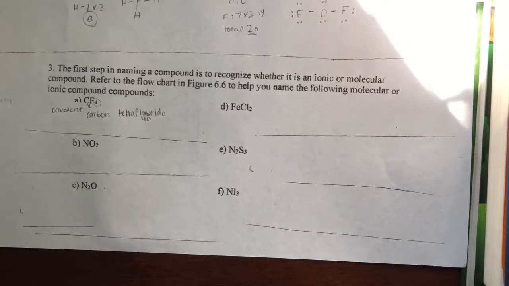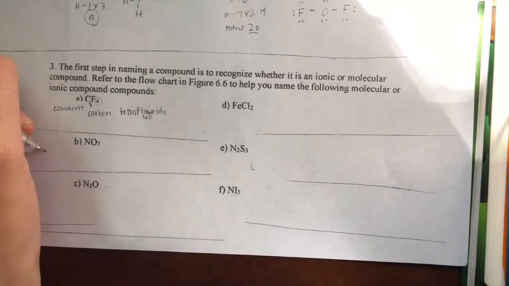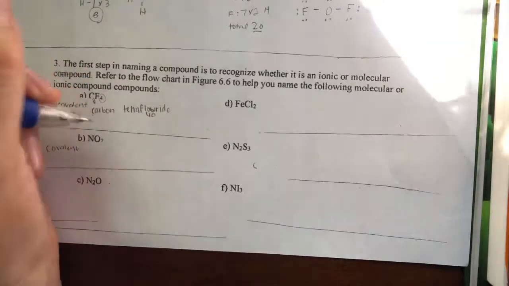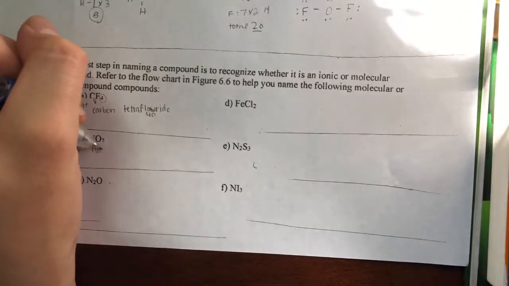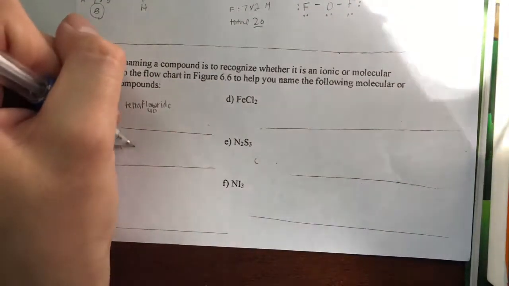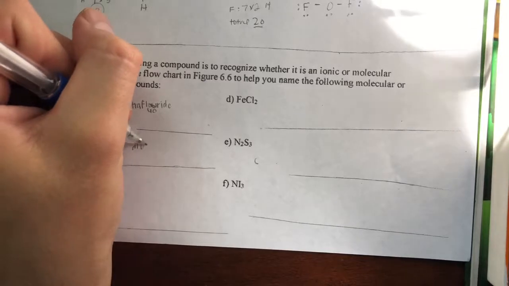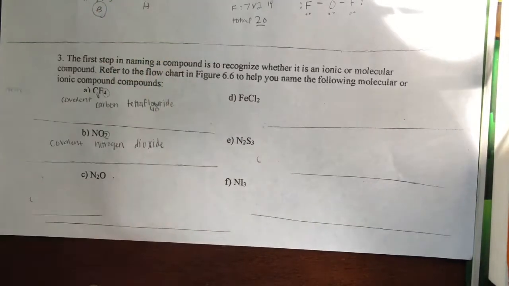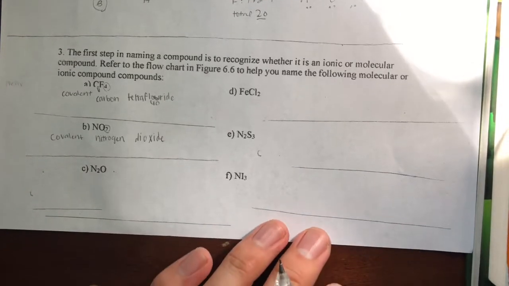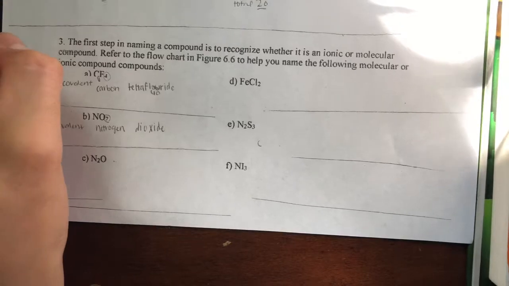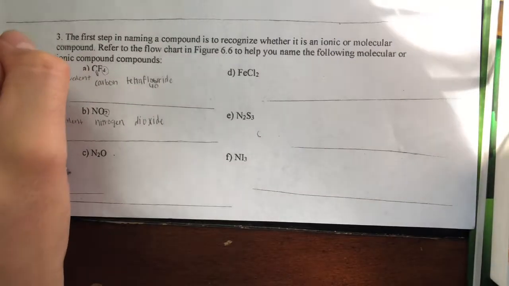The next example is covalent bond. Here we have nitrogen. Since there's 2 oxygen, you would put di, ox for the base, and then "ide" to conclude that. And here we have 2 nitrogen. So at first, to begin, this is a covalent bond.